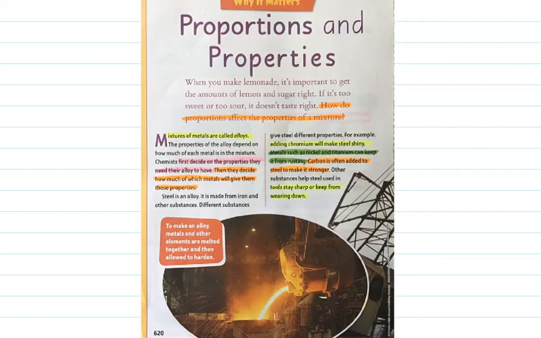Now we're on page 620. This is all about proportions and properties. 620 and 621 are. Okay, have your pencil and your highlighters ready. So, let's start. When you make lemonade, it's important to get the amounts of lemon and sugar right. If it's too sweet or too sour, it doesn't taste right.